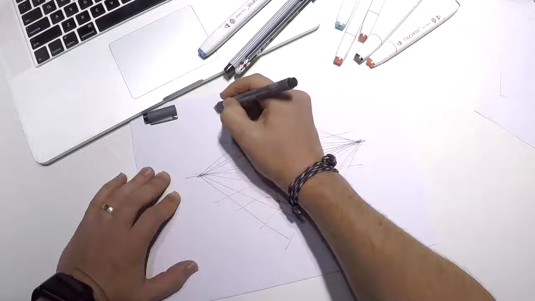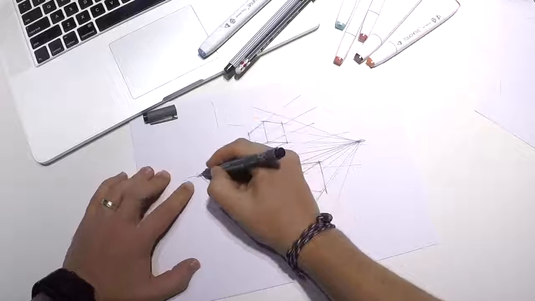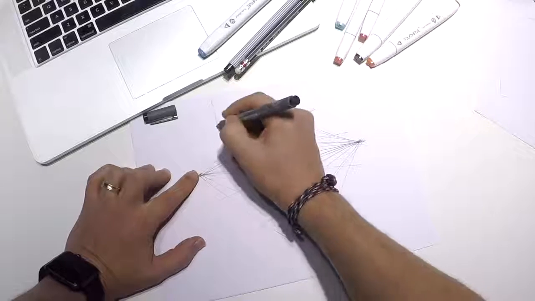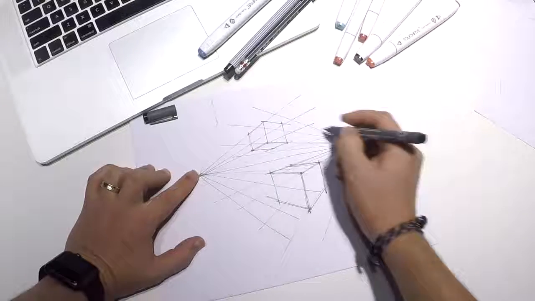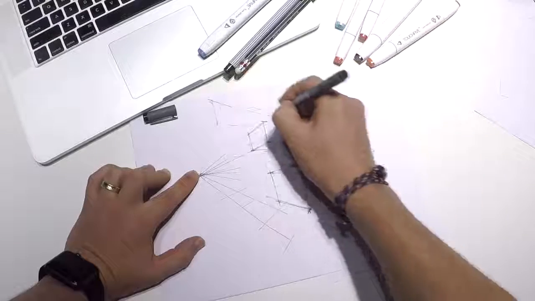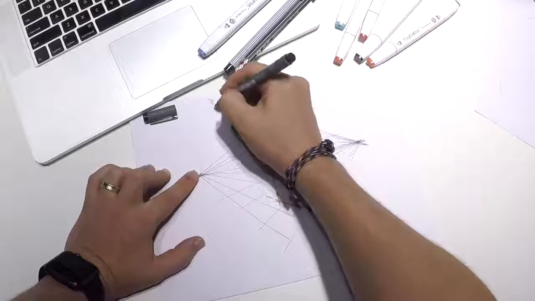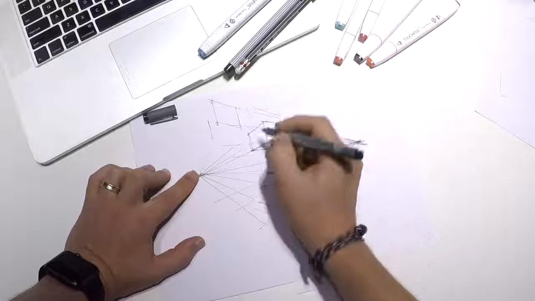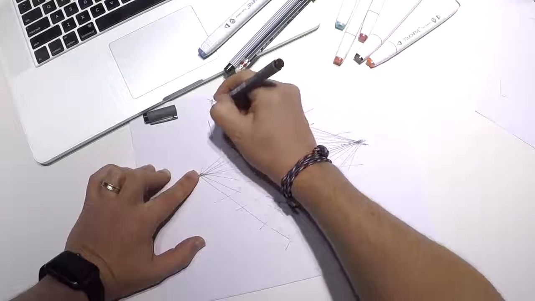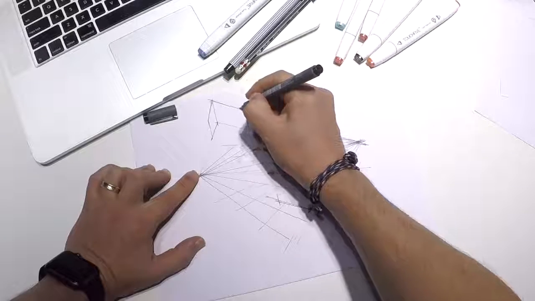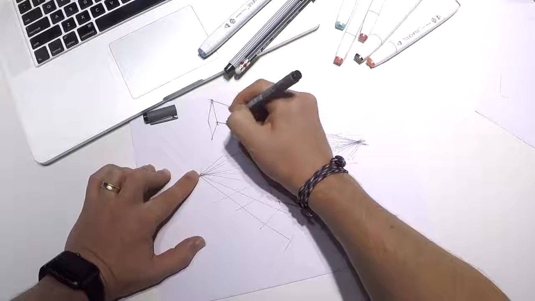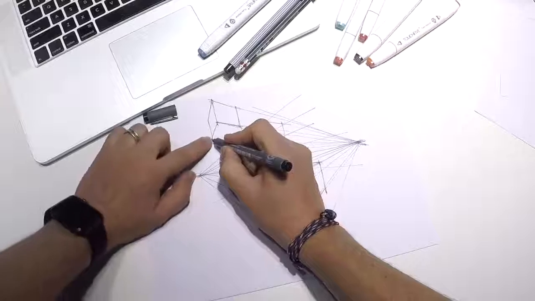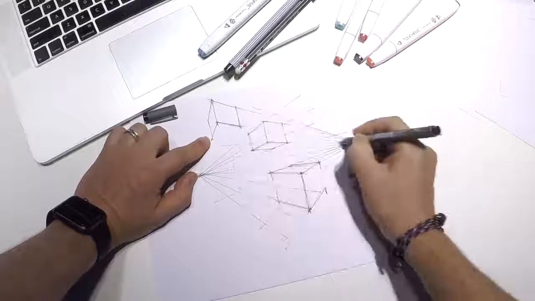It's the same as with 1 point perspective. If you put your object above the horizontal line, you will see your object from the bottom, and if you put your object below the horizontal line, you will see the normal position of the object, looking from the top.